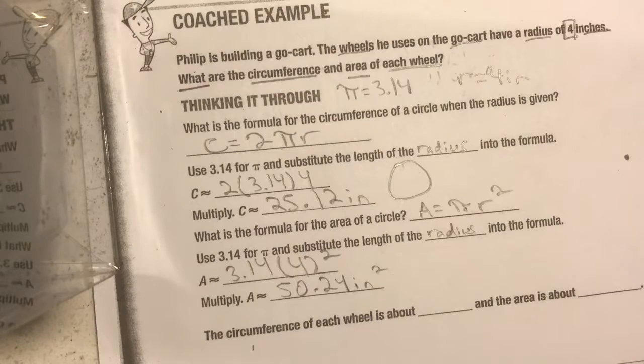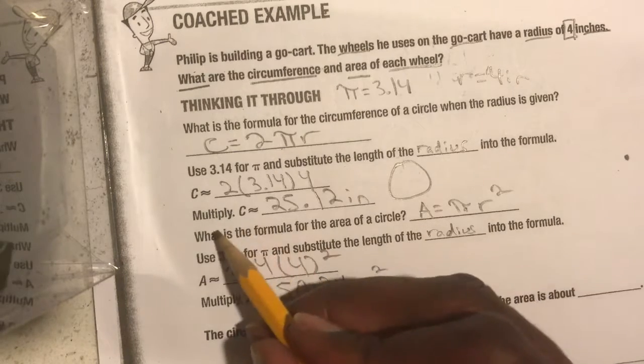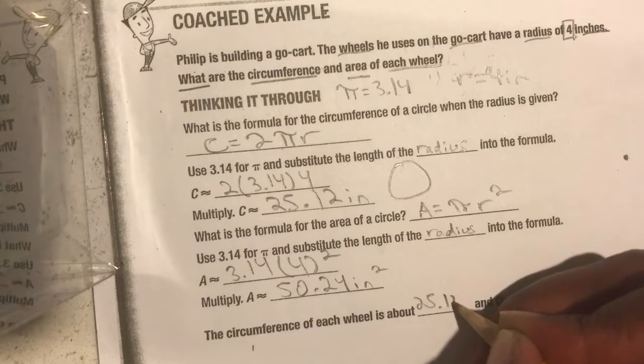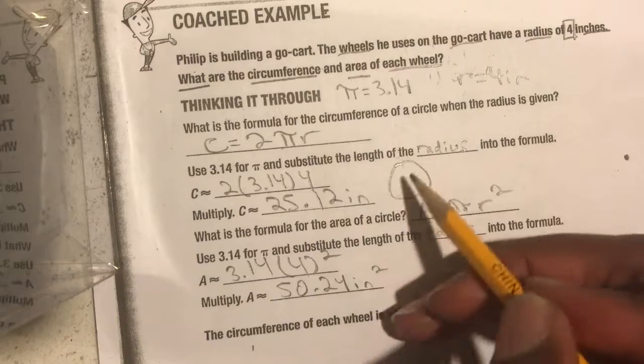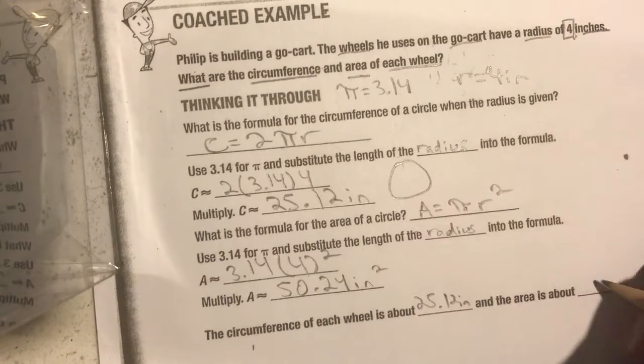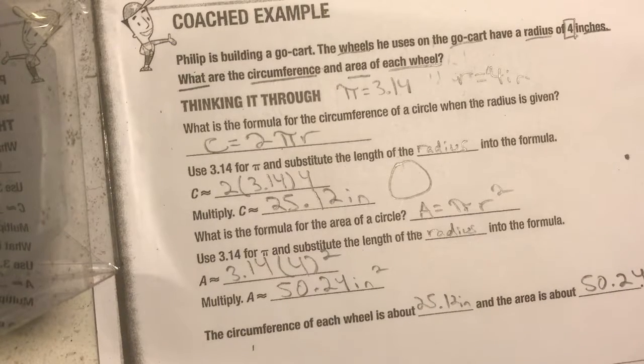So finally, I found out that my circumference is about 25 and 12 hundredths inches, the length around it, and then the area inside of it, or how much space it's covering, is 50 and 24 hundredths square inches.